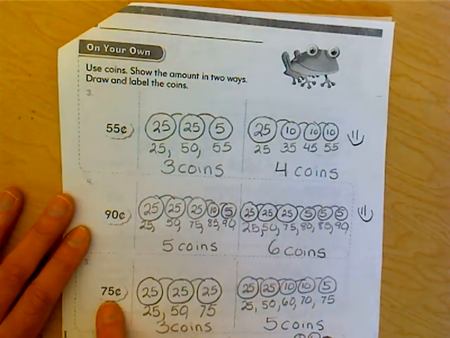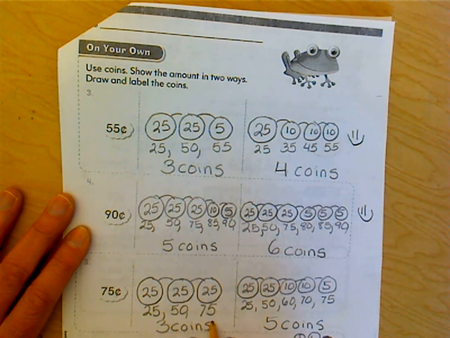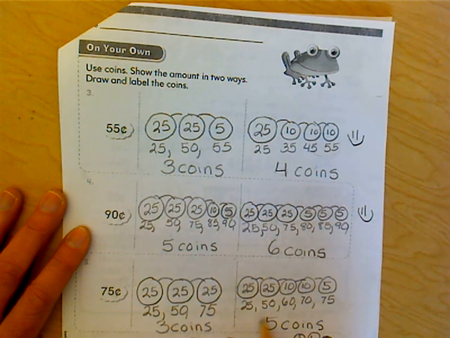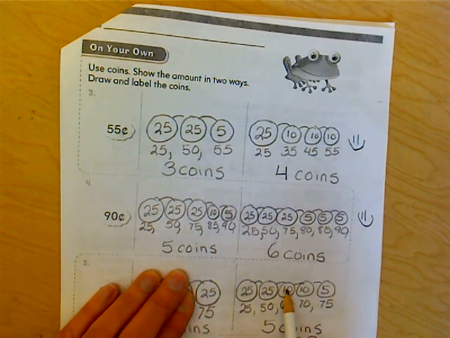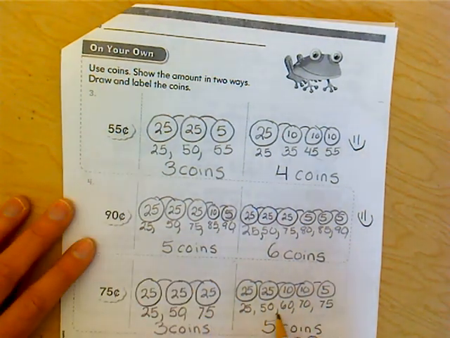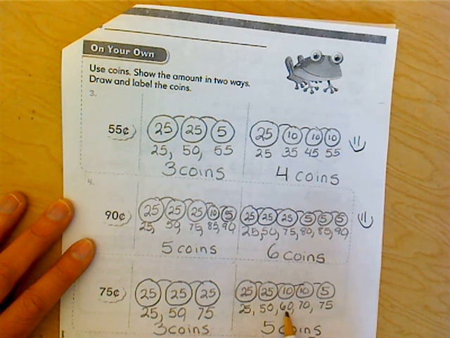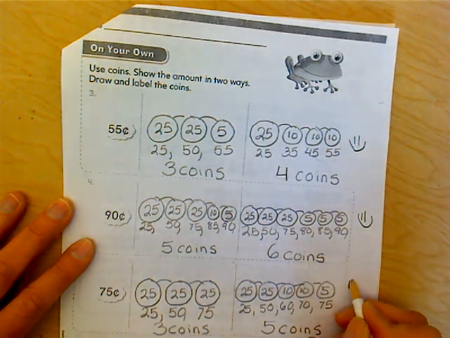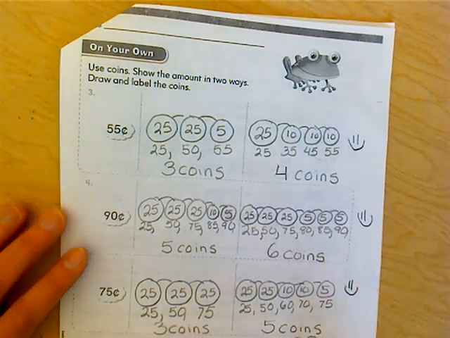Now for 75 cents, that one's easy because I can use 3 quarters, 25, 50, 75, 3 coins. A few more coins to do it the next way: 25, 50, and a dime, because I broke this quarter into 2 dimes and a nickel. So from 25, 50, up to 60, up to 70, up to 75. I hope that you were successful with that one as well.